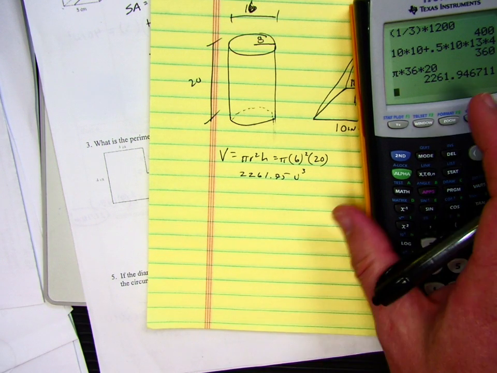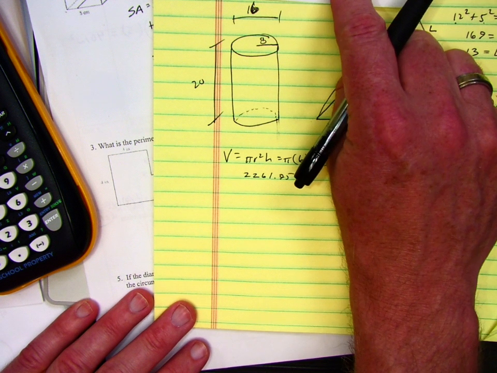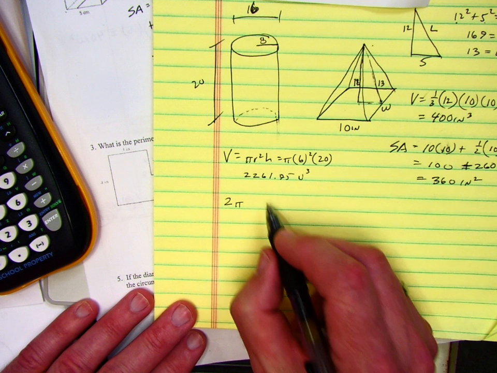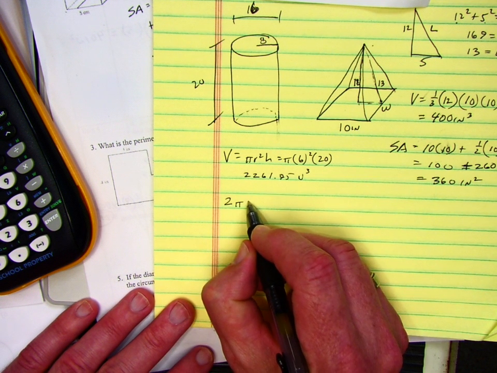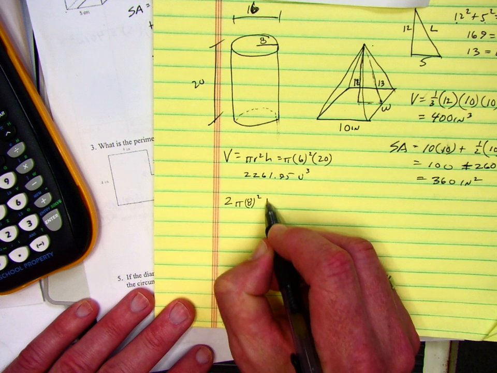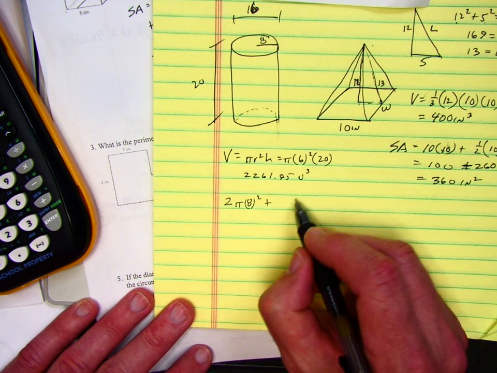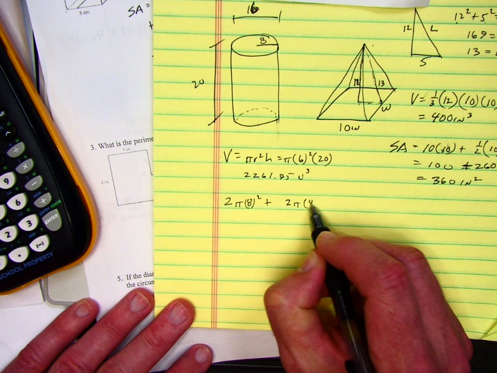All right, for surface area of a cylinder, I have 2 circles, so it's 2 pi times my radius squared, and that radius squared is 8 squared, plus, which if you unfold this is a rectangle, so it's 2 pi r, which was 8, and our height was 20.